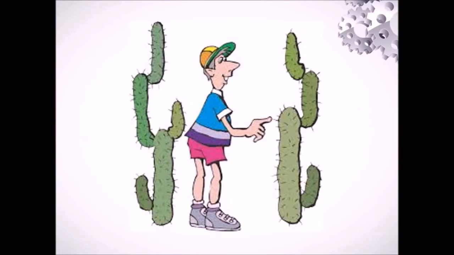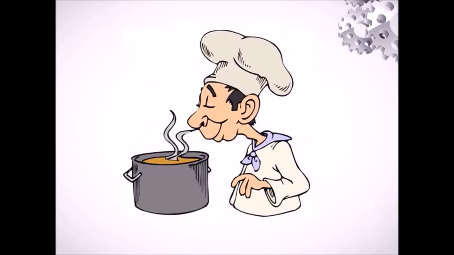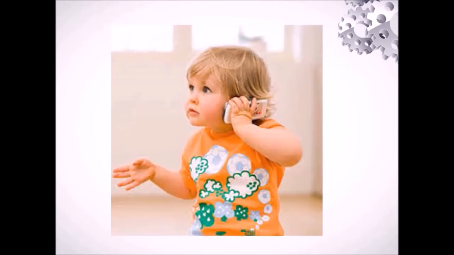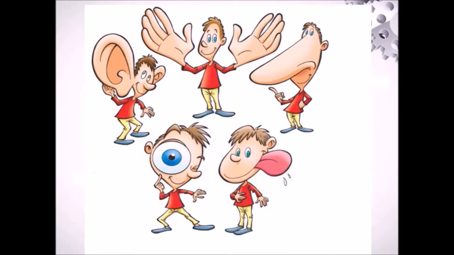When a man tries to touch the cactus, when the chef tries to smell the food that he cooked, when a woman tries to taste the soup, the little girl trying to hear the phone, and when you see this number. In general, we have 5 sensory organs, which include the hand, nose, ears, eyes, and finally the tongue.